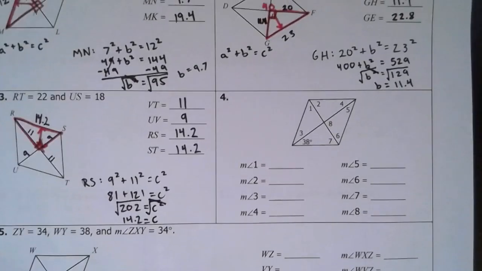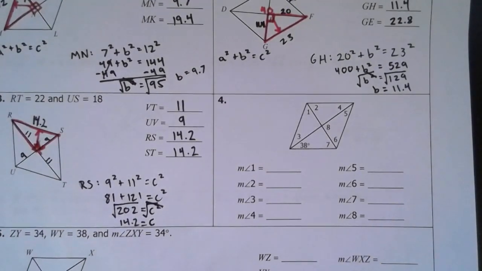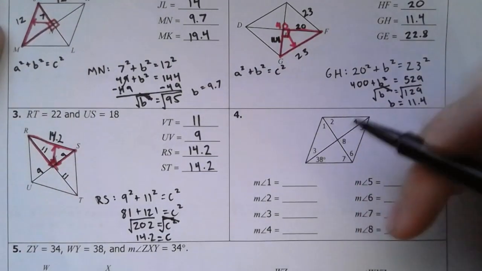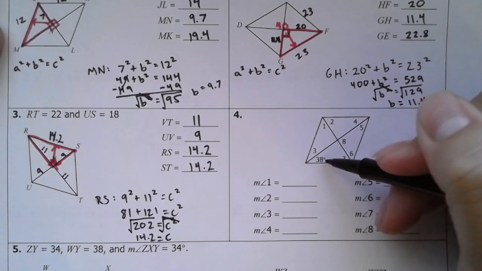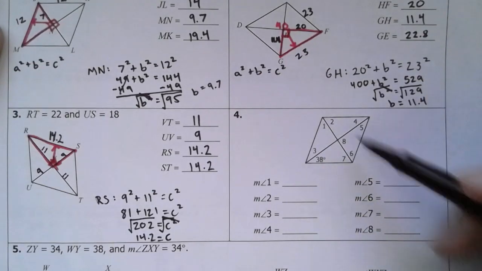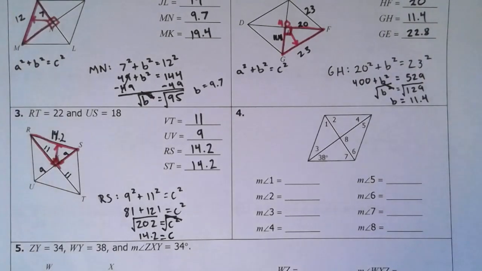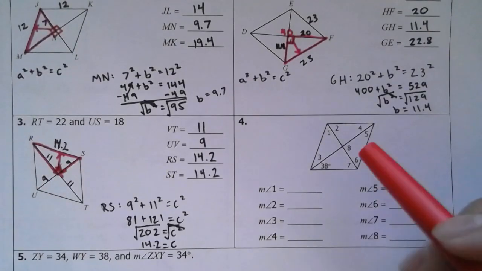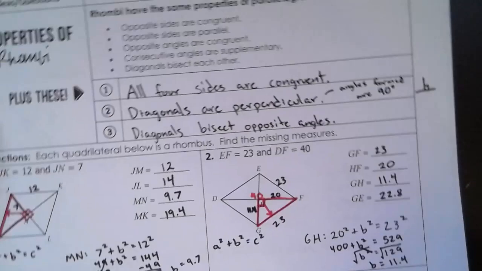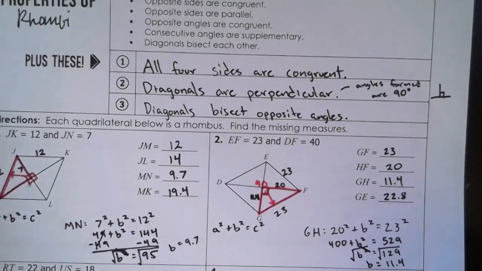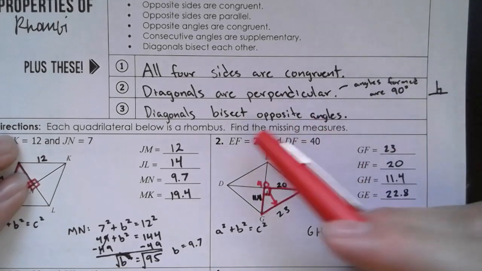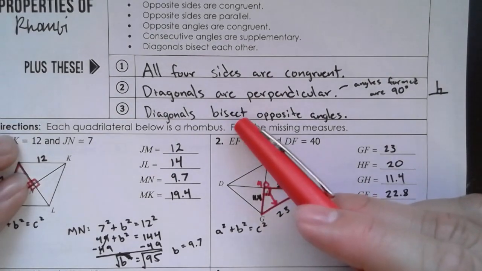Number 4, we have angles inside a rhombus. And they only give us one. We start with this one here, is 38 degrees, and they're asking us to find all the other angles here. So I'm going to use red, and we're going to be using this one, the third property of a rhombus. Diagonals bisect opposite angles.